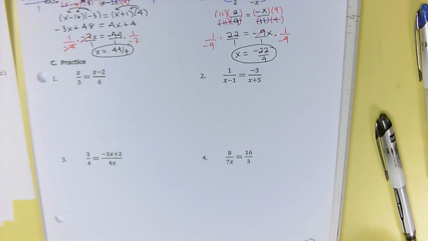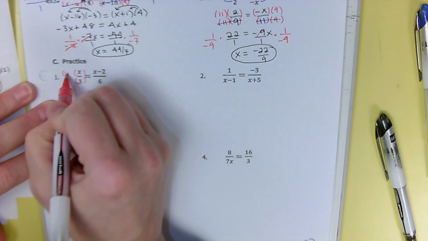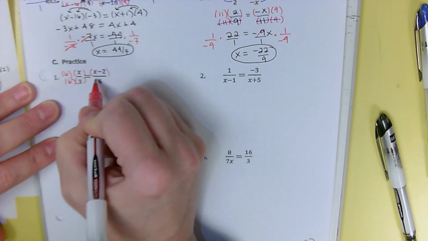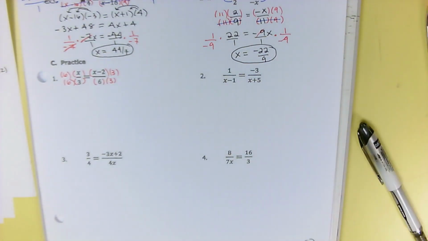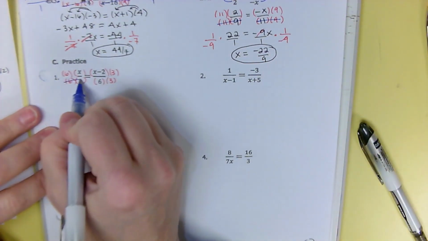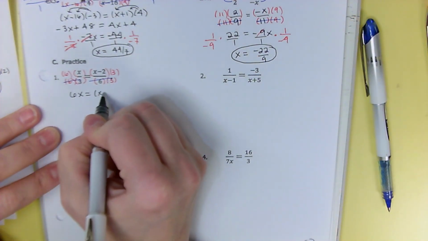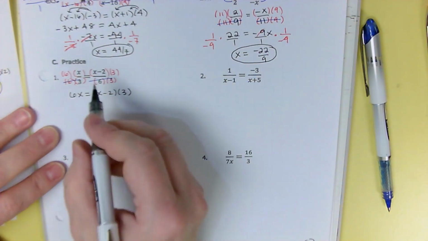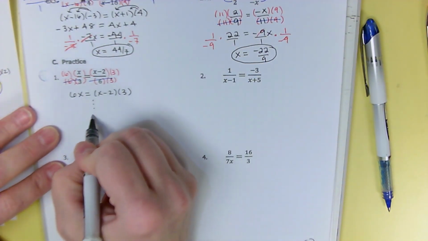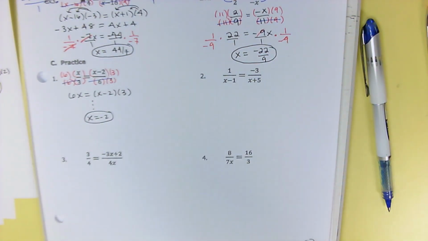Okay, so to clear the fractions, they got to have the same denominator. So I'm going to multiply the left one by 6 over 6 and the right one by 3 over 3. When they both have a 6 and a 3 on the bottoms, divide out, and I get 6x equals x minus 2 times 3. Cleared fractions. Okay, just put a dot, dot, dot. This one solves to be x equals negative 2. We're not going to take time with the algebra 1 solving.